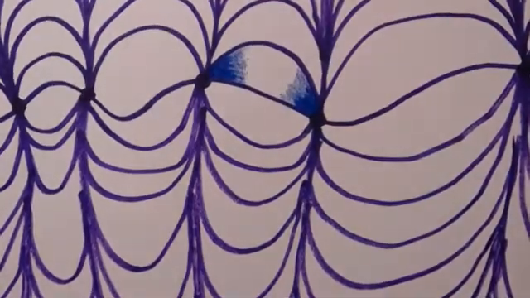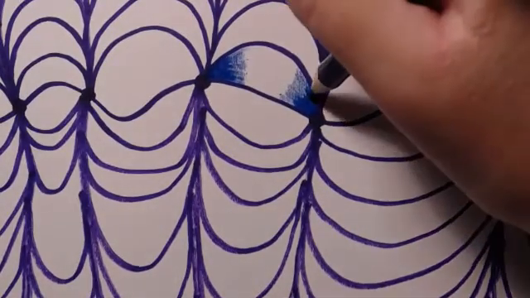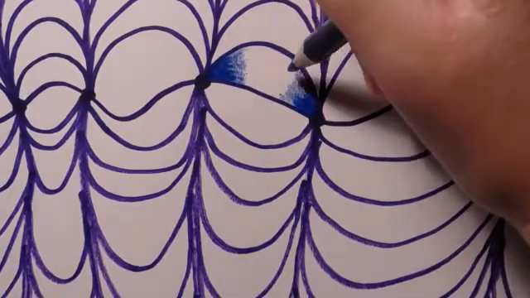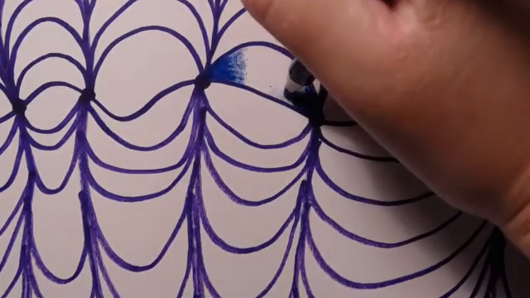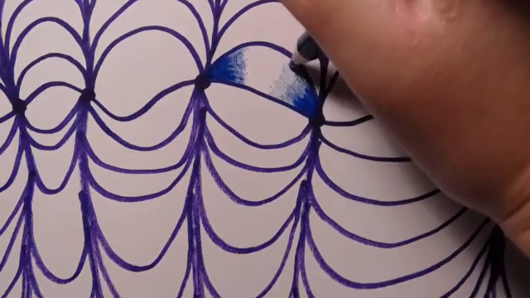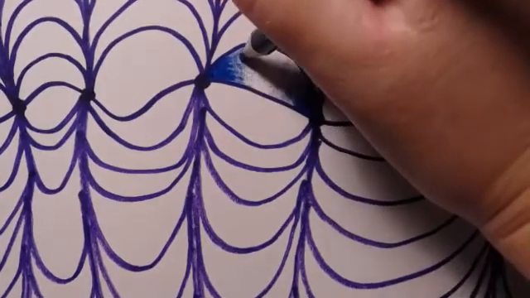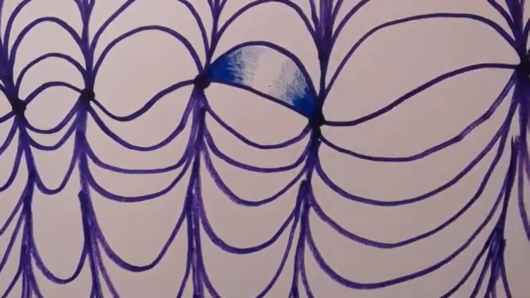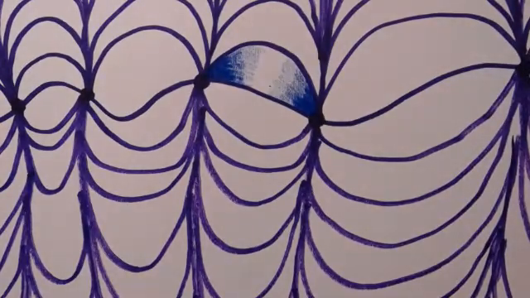So we see now it's starting to look a little bit like it's shiny because we're going from dark to medium to light. I'm going to do another layer that's even lighter. Like I'm pressing super light right now. And that's how you're going to make these look shiny if you want to make them look shiny.